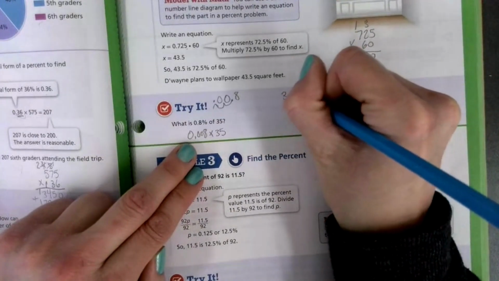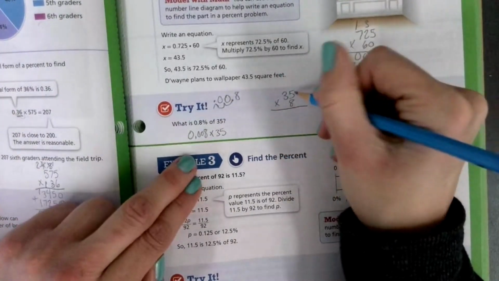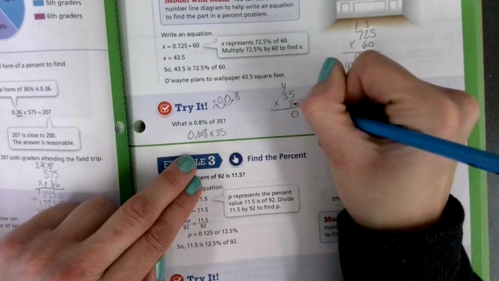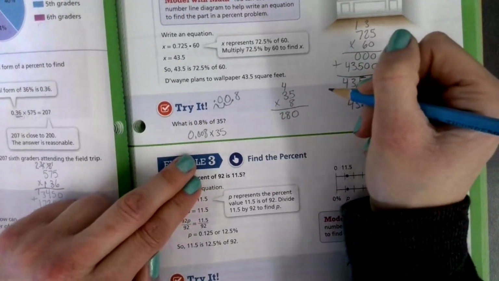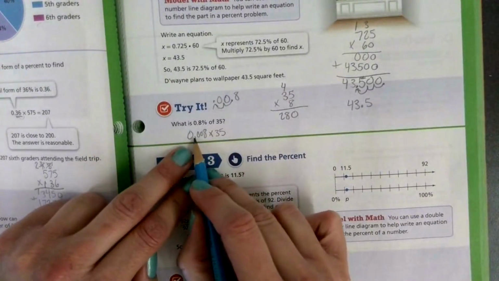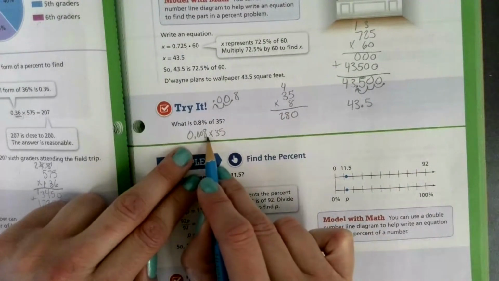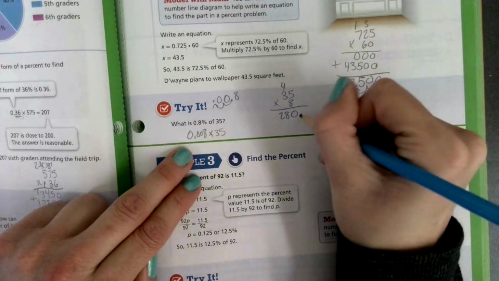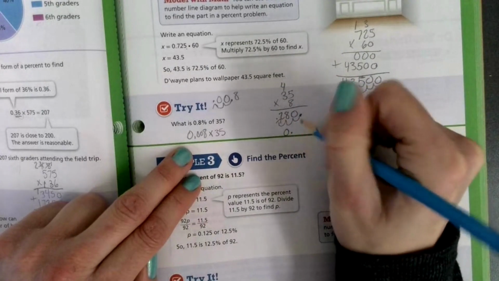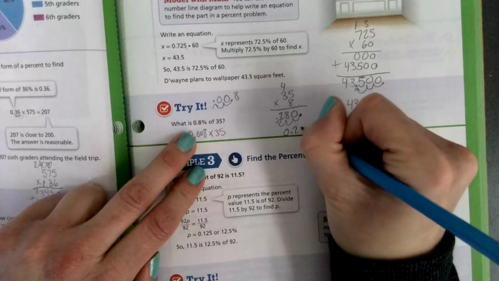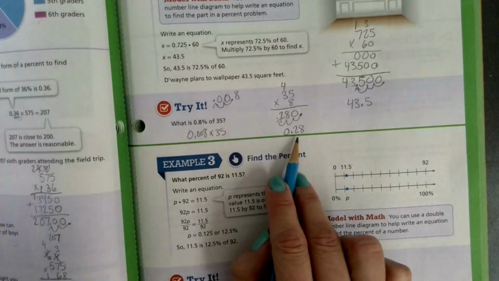So I'm going to take that 35 times 8, because I just want it as a whole number. 8 times 5 is 40. 8 times 3 is 24, plus 4 is 28. And then if I look, when I made my 8 into a whole number to multiply it, I would have moved it 1, 2, 3 times. So I have to move it back 3 times. So now I know that 0.8% of 35 would be 28 hundredths.